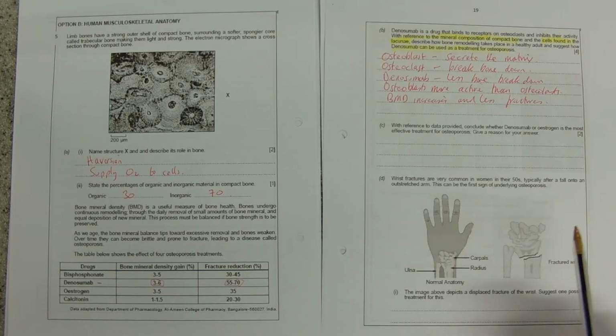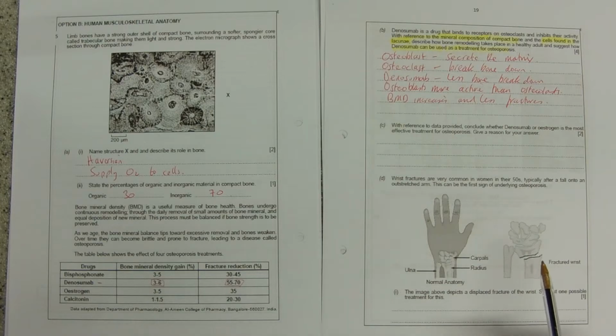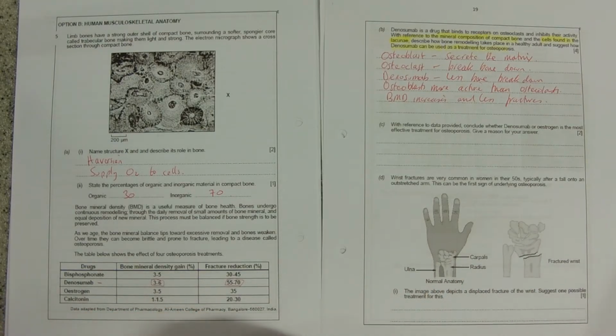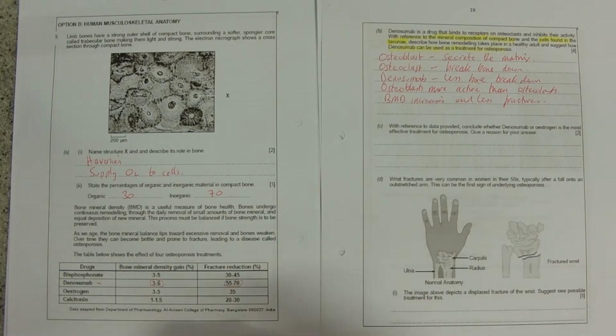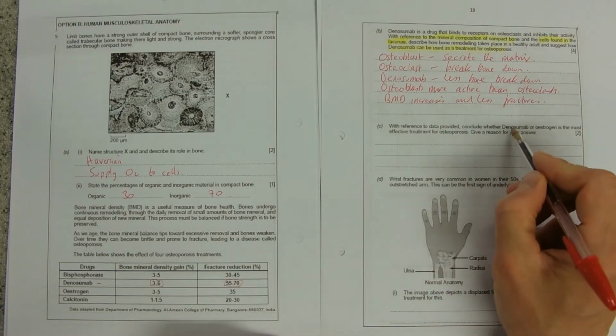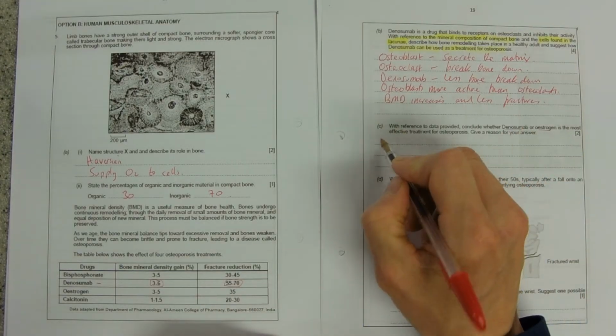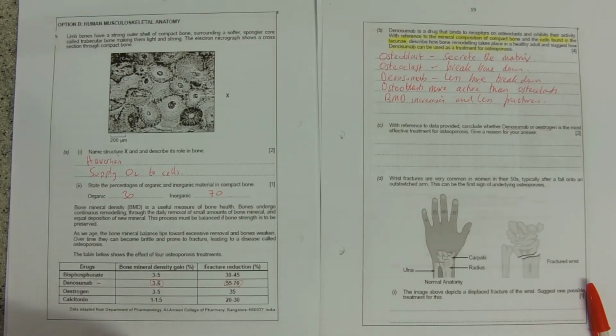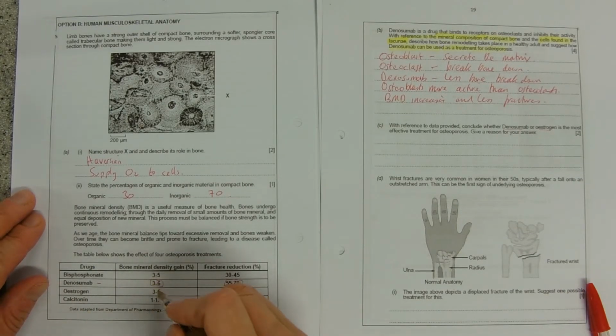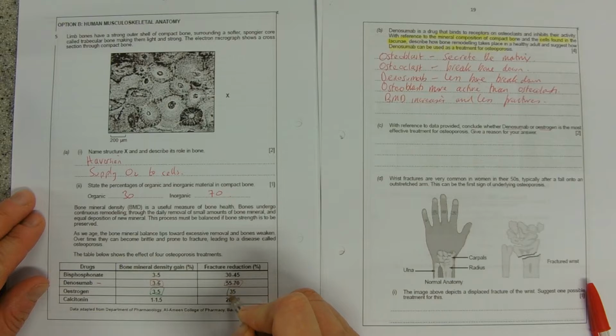Conclude whether denosumab or estrogen is the most effective treatment for osteoporosis, and give a reason for your answer. So 1 mark is for just saying the name of the drug. That is either that one or that one, and we're going to compare denosumab with estrogen, and there's not much difference in bone mineral density gain, 3 to 6% as opposed to 3 to 5, but there's quite a big difference in fracture reduction.